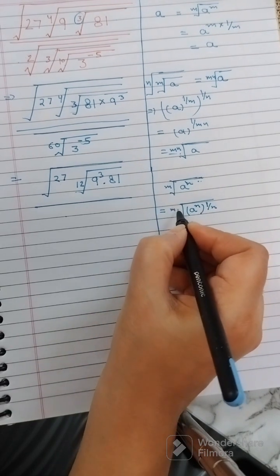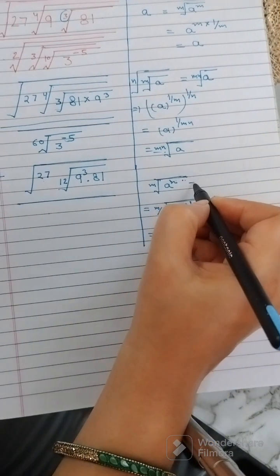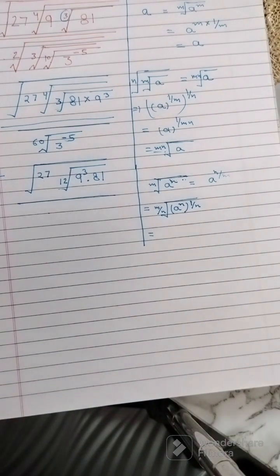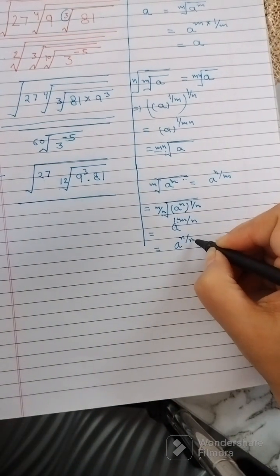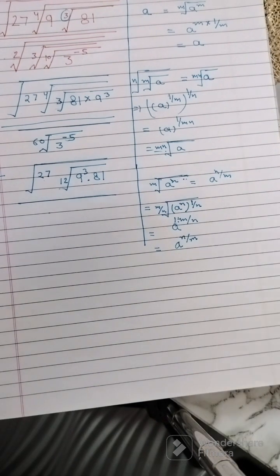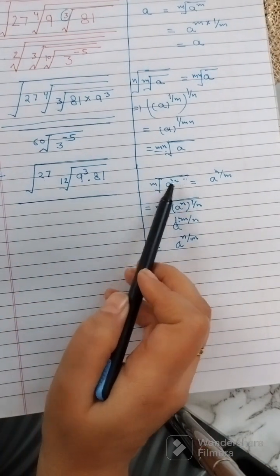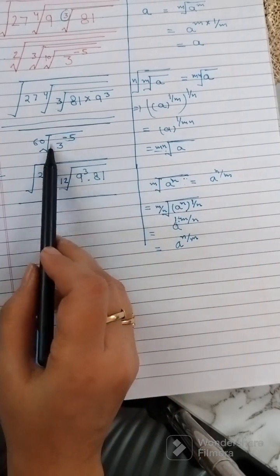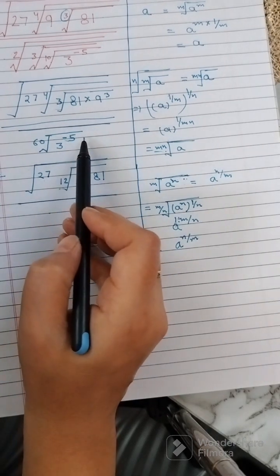So I have to multiply here also. We know the value of this is a raised to power n upon m. So simply, if we are dividing the power, we have to divide here also. If we are multiplying, we have to multiply here also. We'll apply the same logic here and we will resolve this.